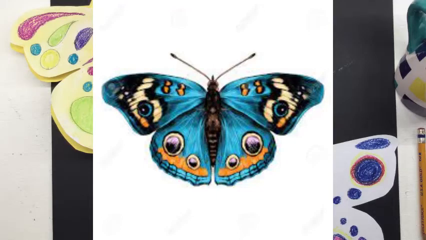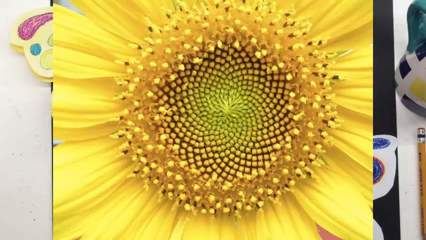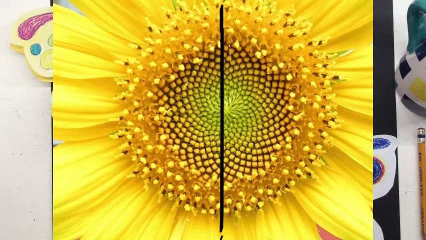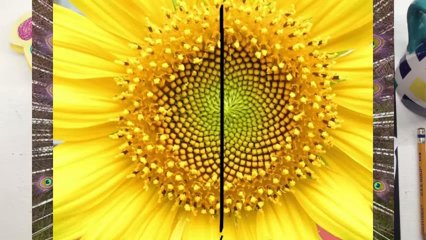The same would be true of other things that we find in nature. Here's a flower. If you were to draw a line down the center of this picture from the top to the bottom, you would see that both sides of the flower are a mirror image or the same. You would see that the petals on each side of the flower are shaped the same way. We're using the same colors.